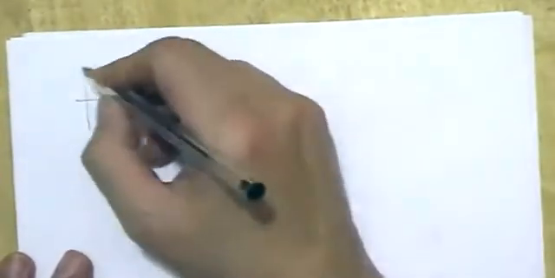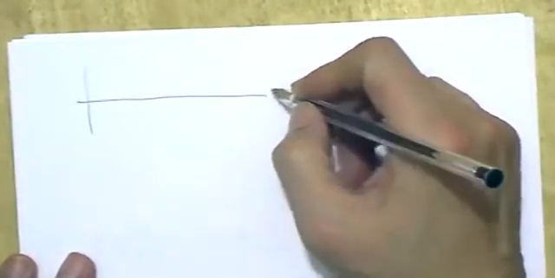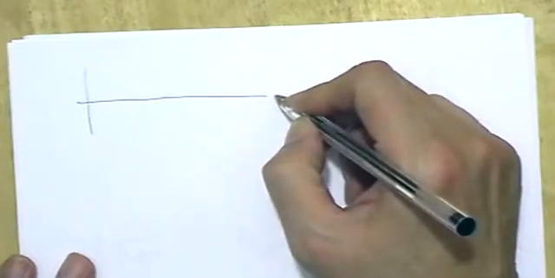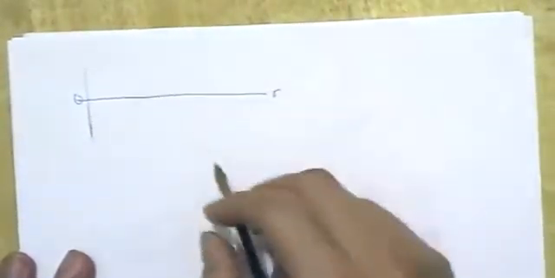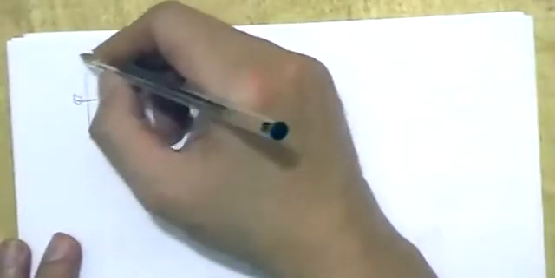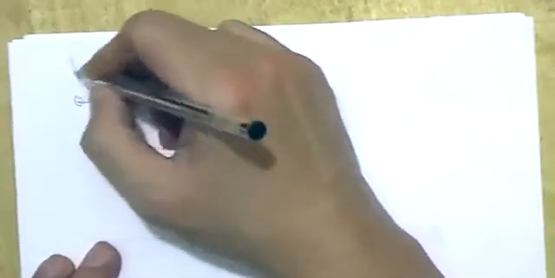Let's say that's R, okay, that's 0. Let's say that's the potential.